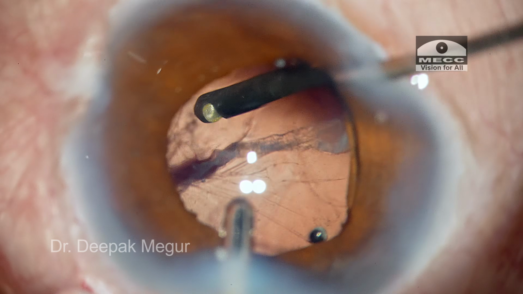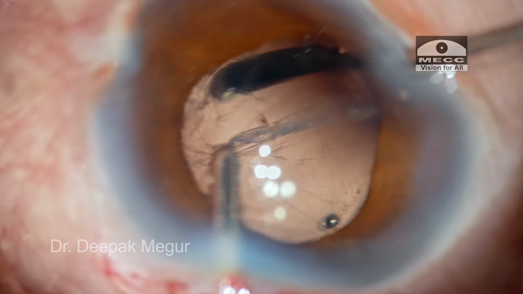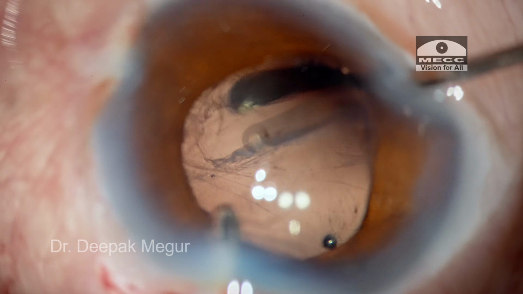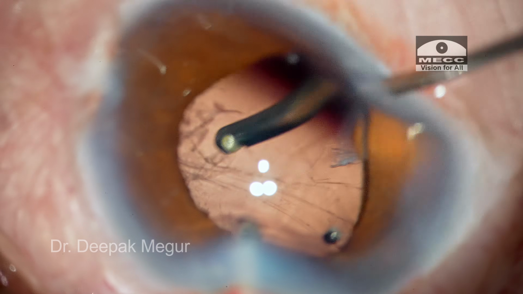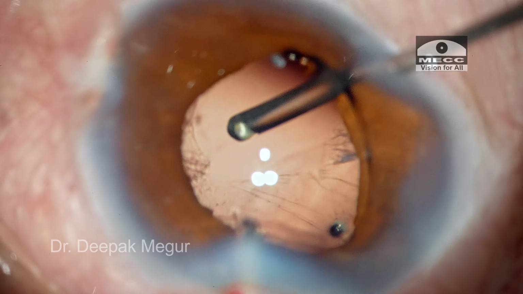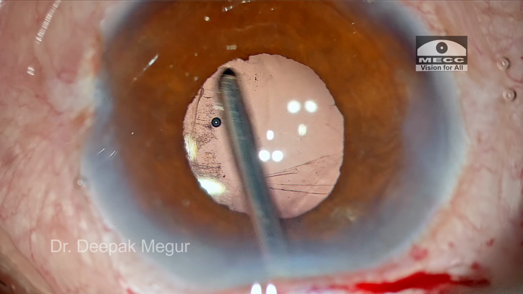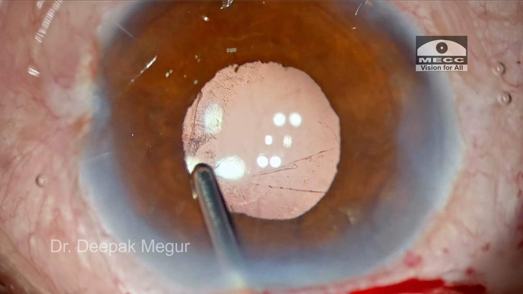So again, I go in through the side port incision, lift the lens up with the cutter and do the cleaning job. The blood clot, the OVD and some of the remaining vitreous is then cut and aspirated out. The visual axis seems to be very clear. I'm tapping on the lens to just ensure that the lens is very stable.